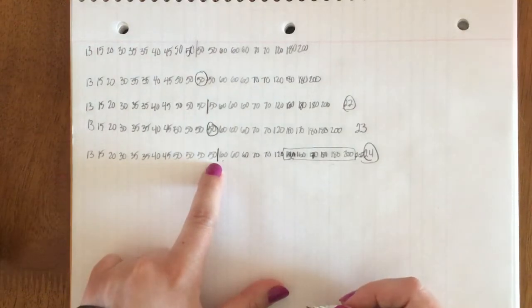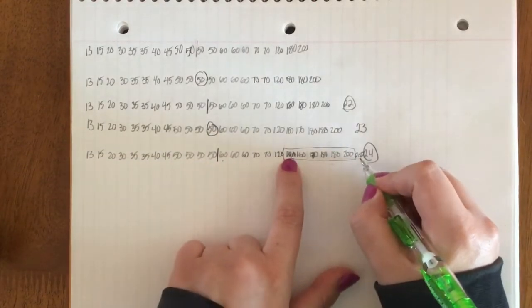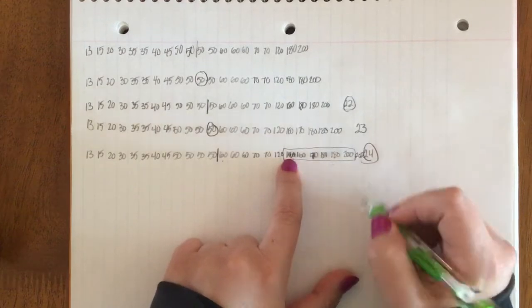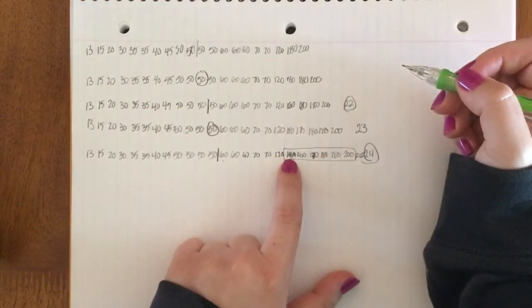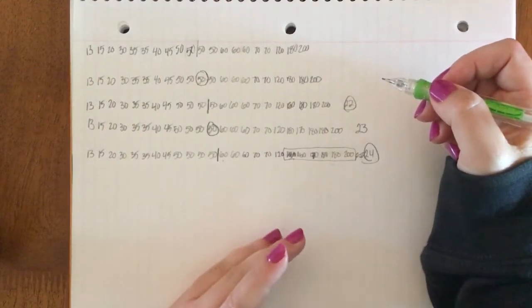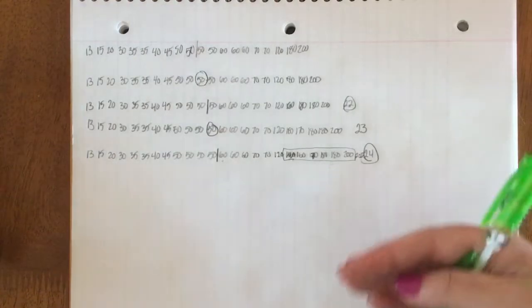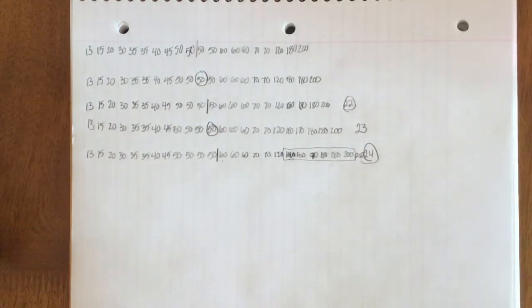It would still be 55. It wouldn't change. What's going to change is our mean, because the difference between 200 and 140 is 60. So you're adding 60 more to the total, but we're still dividing by the same number. So that larger value is going to cause our mean to increase.